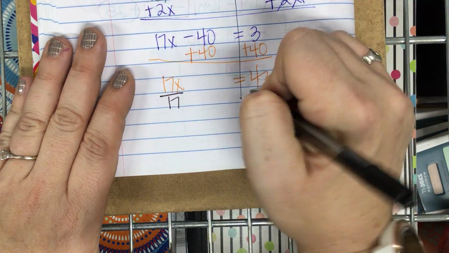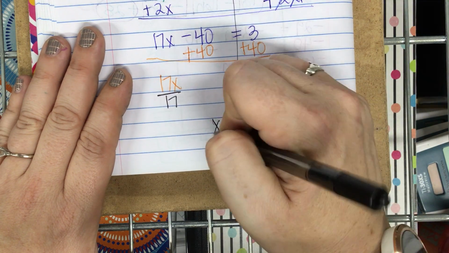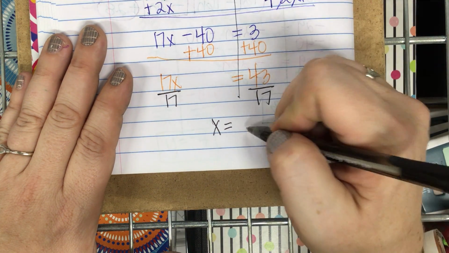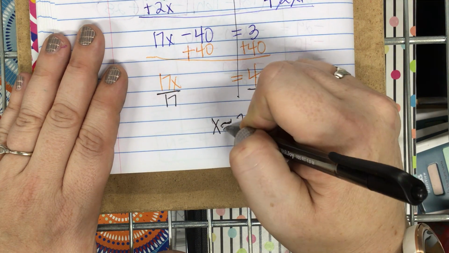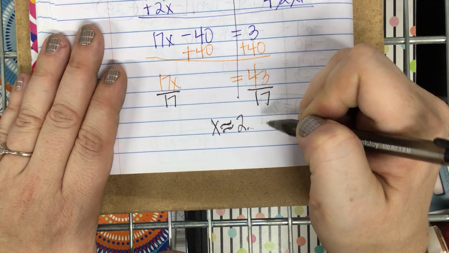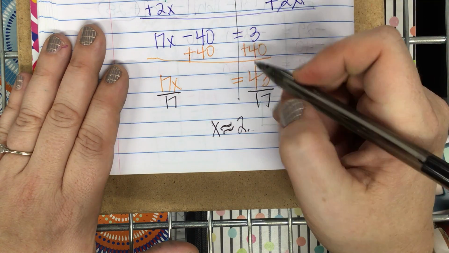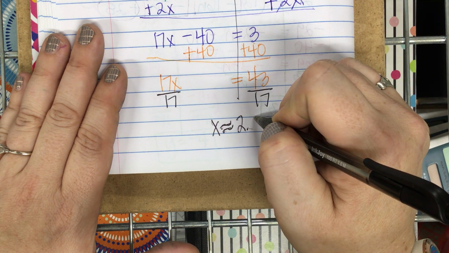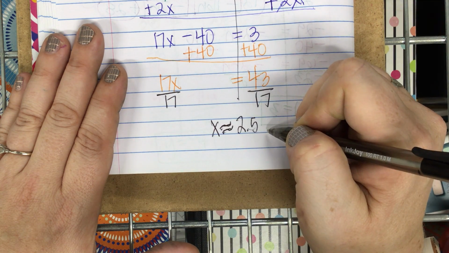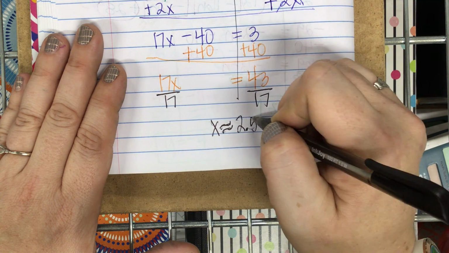Divide by 17, divide by 17. X equals 2.52. Give me nearest hundredth. Let's round. It's 2.529. So that's 2.53.